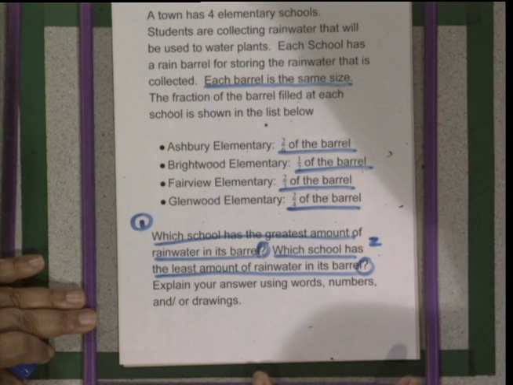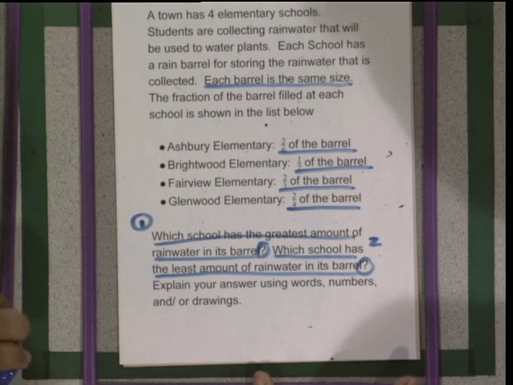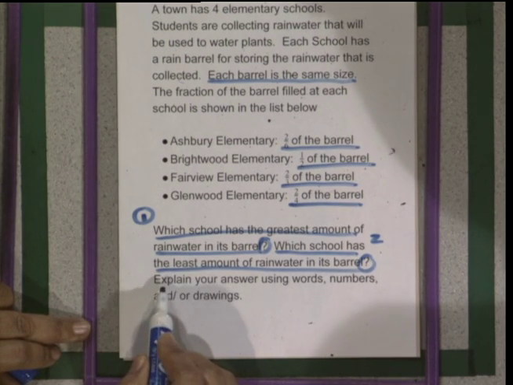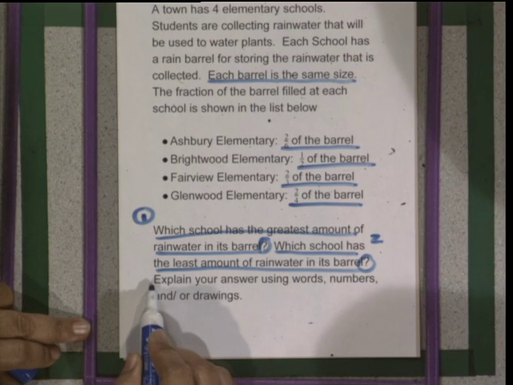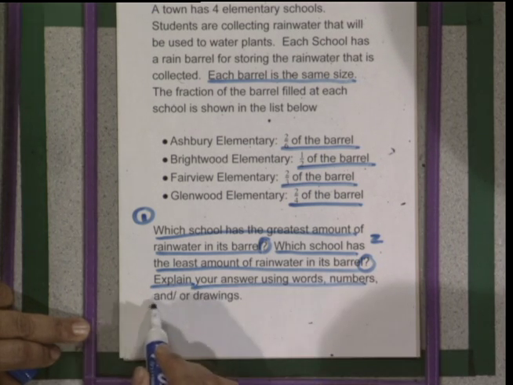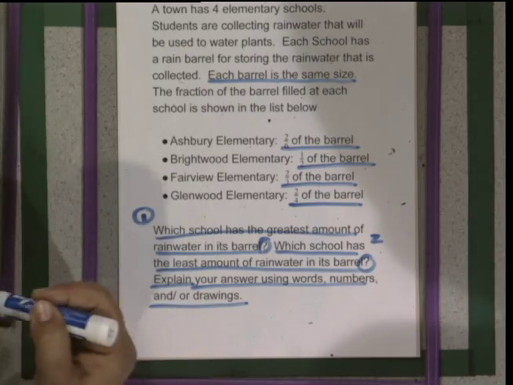You circled the question marks. So that will help me focus in on the questions that I need to answer. All right, so that's that third literacy strategy. Explain your answer using words, numbers, and/or drawings. Okay, and so we have some choices of how we're going to explain our answer. So we understand the problem. Now let's use some math tools to actually do the calculations for this problem.